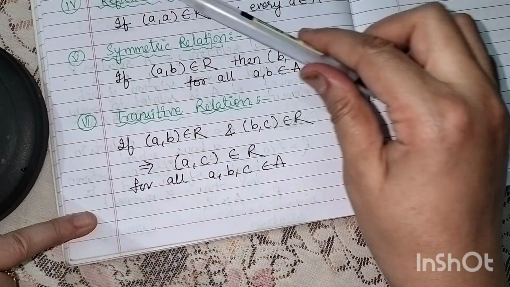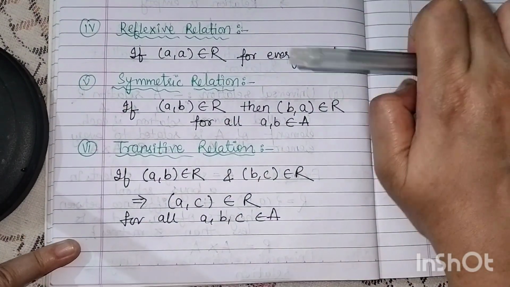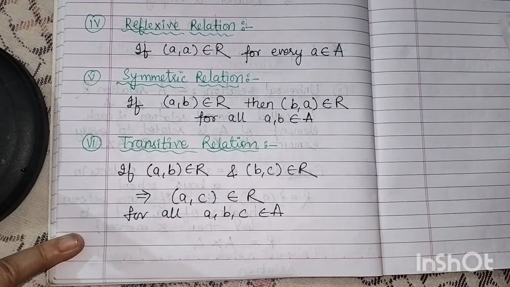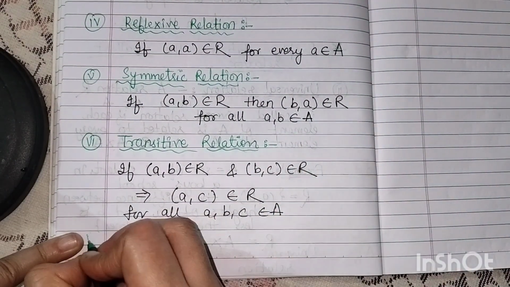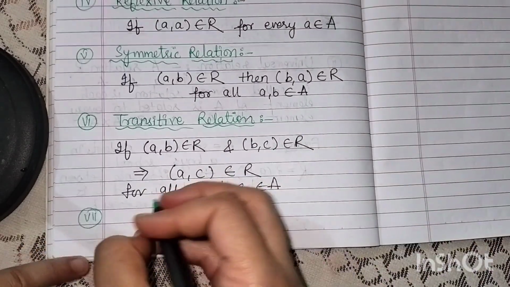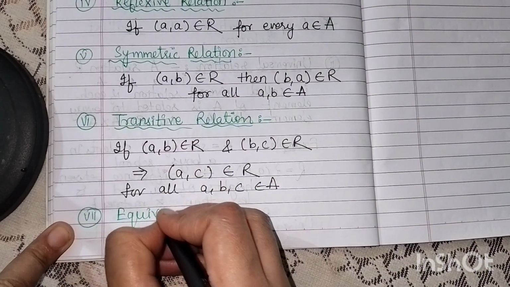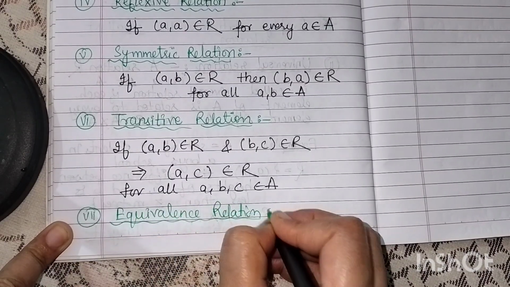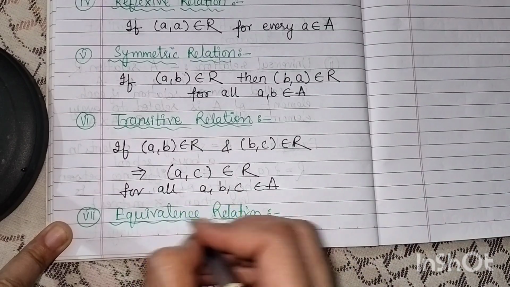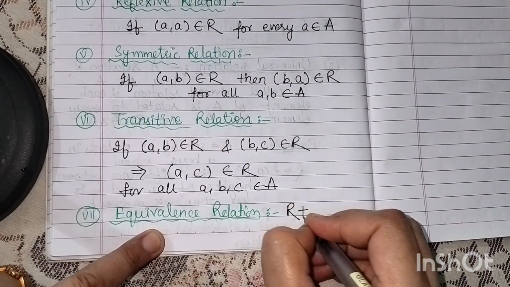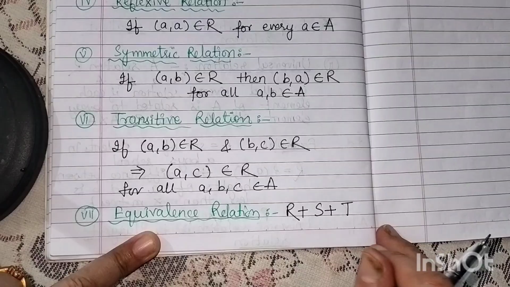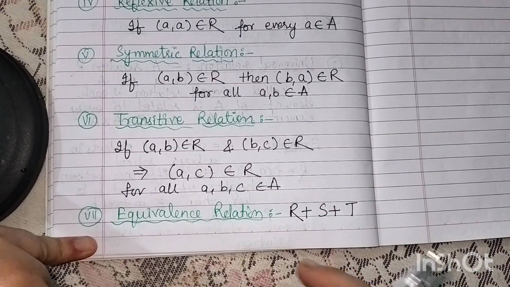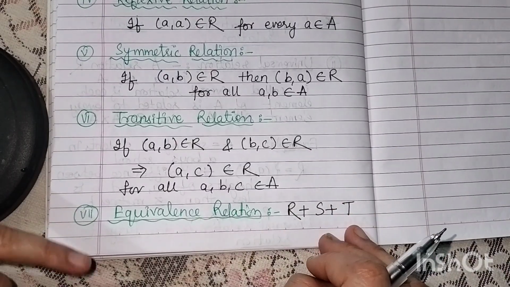Okay. So now if a relation is reflexive, symmetric, and transitive, if a relation is reflexive, symmetric, as well as transitive, then that relation is known as an equivalence relation. So what you can say about equivalence relation? A relation which is reflexive, symmetric, and transitive. Okay. So it should be all reflexive, symmetric, and transitive. Then it becomes an equivalence relation. Now we will do some examples based on this in our next video.